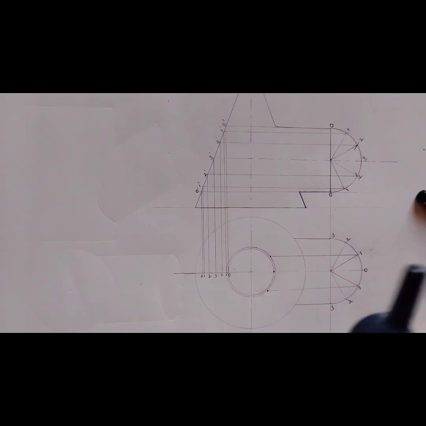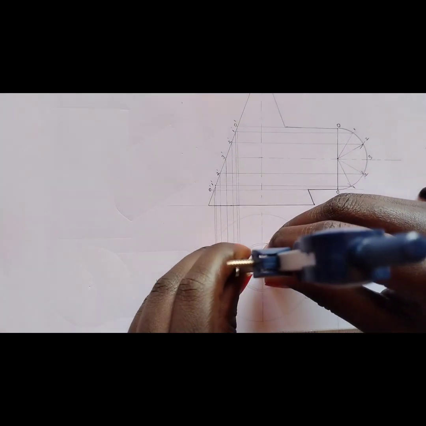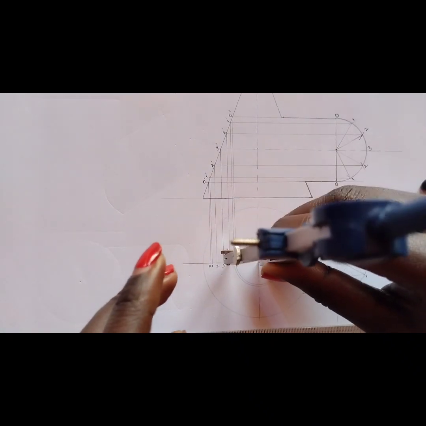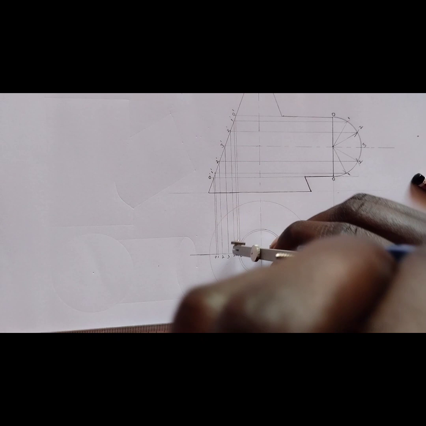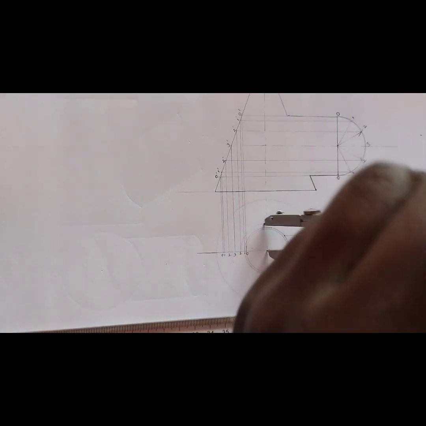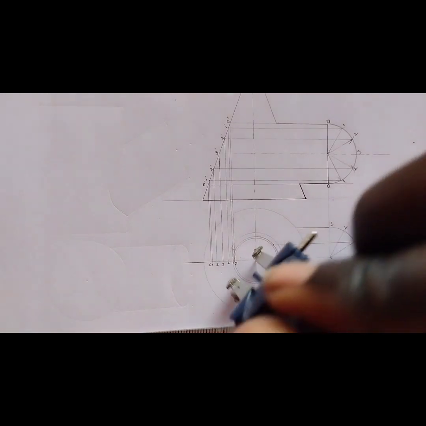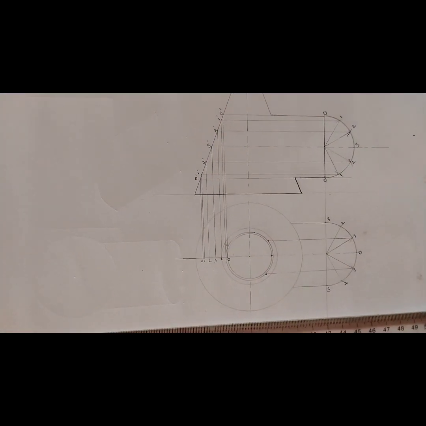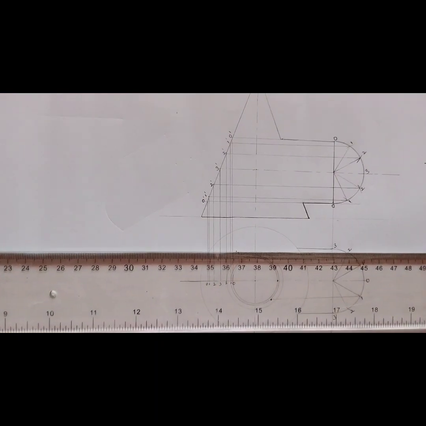From there, standing at the center of our larger circle, open our compass to point 2. That is our point 2, and draw another circle. So we have that circle. Again, we're going to strike a line from point 2 to touch the circumference of our circle.